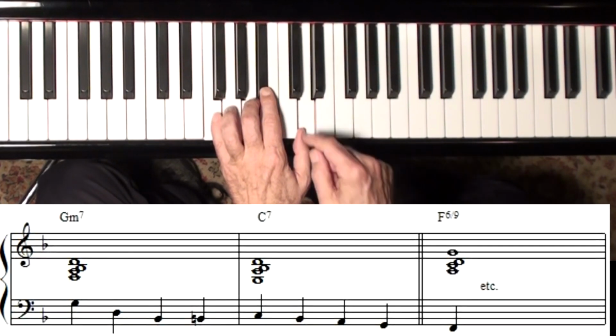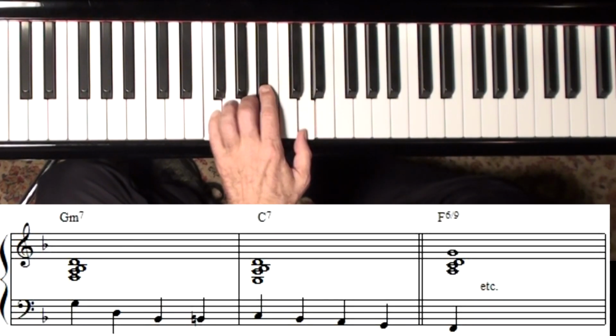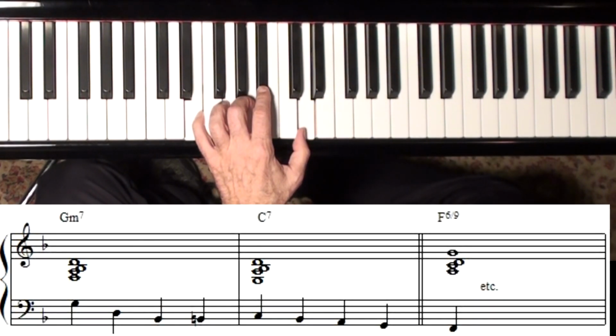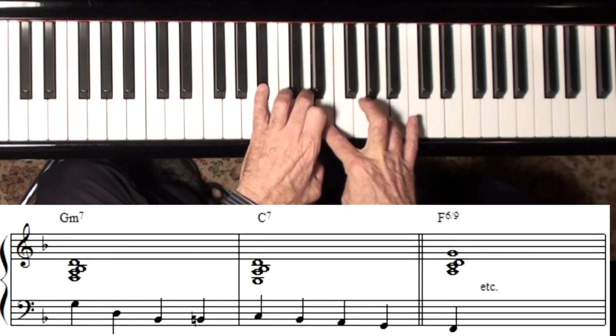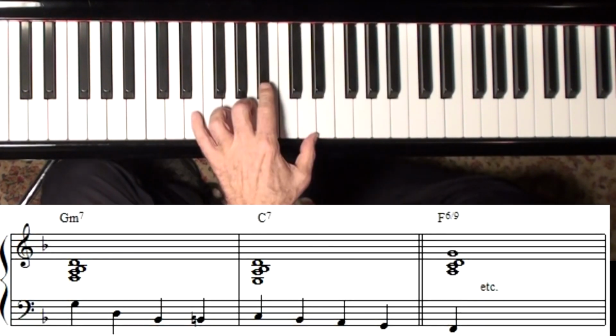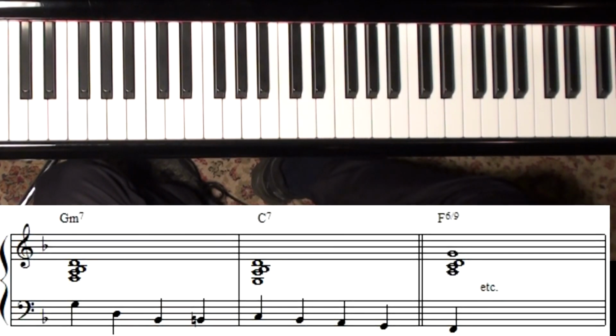It's a rootless voicing, 3rd, 5th, 7th, 9th, and then C7th is going to be like this. And that's another box. That's box 2. This is the way I played C7 the first time. That's box 1. And if you take an inversion of that and move it down here, you've got C7th. And that's with a 9th and a 13th. So those are my rootless voicings.